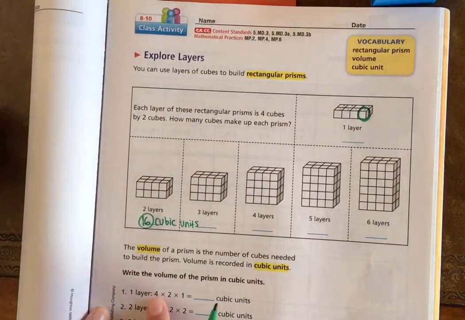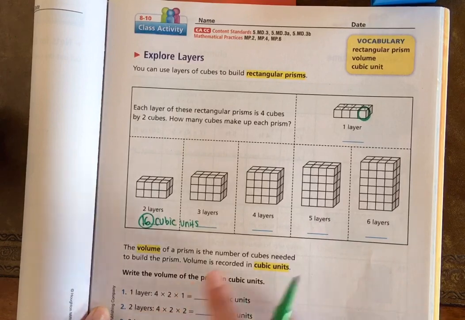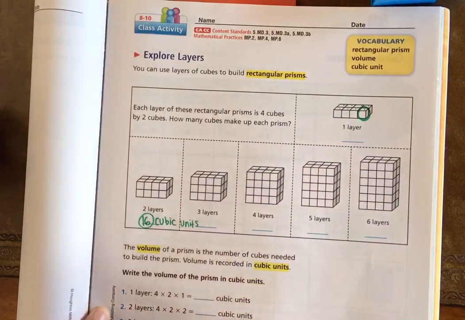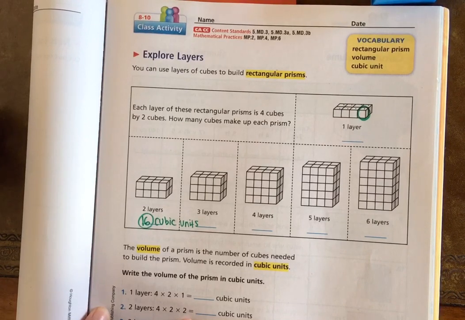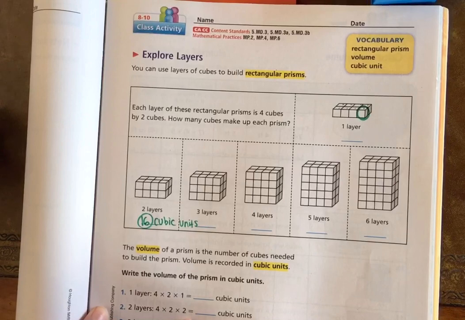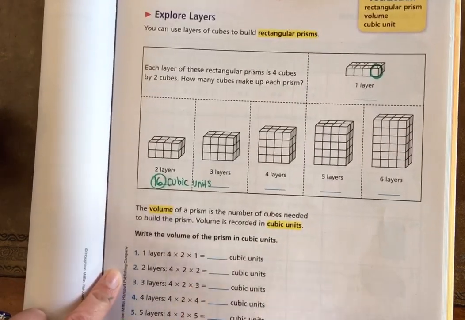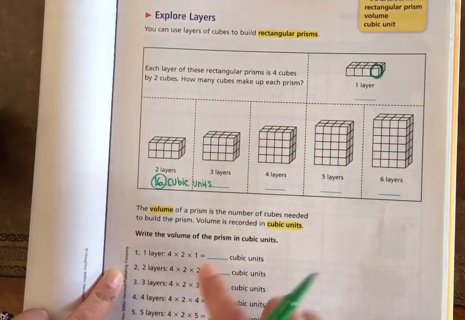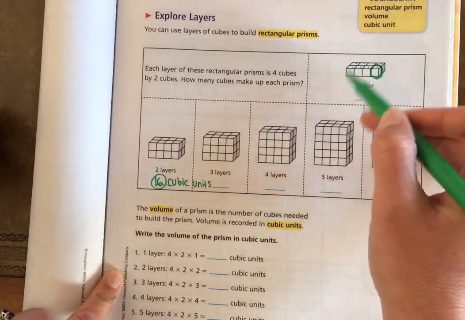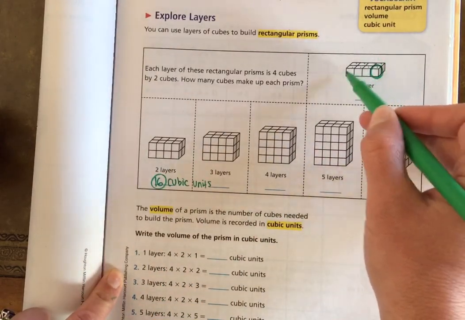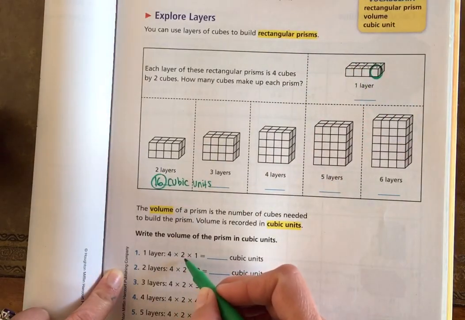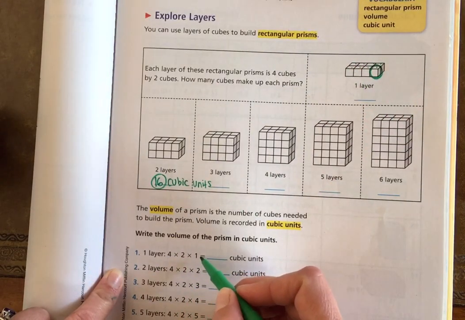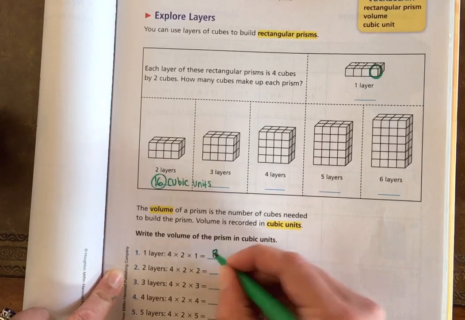And I bet some of you figured out that we can just multiply 8 times 2 to figure out the volume if there are 2 layers. I mean, if we know that 1 layer is 8 cubes and we're just doing 2 layers, then we can multiply 8 times 2, and you're right. So that bridges us to this formula down here. When we had just 1 layer, we had 4 cubes in a row 2 times. So 4 times 2 is our base layer, times 1 is just 8 cubic units.